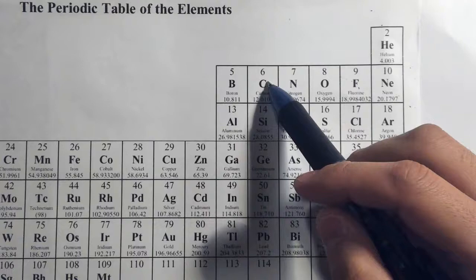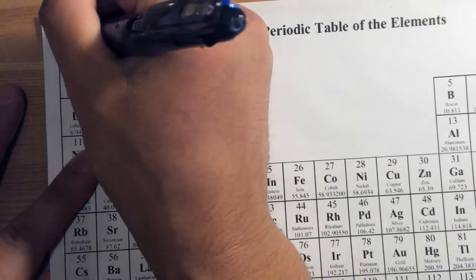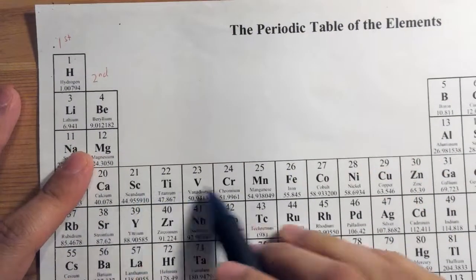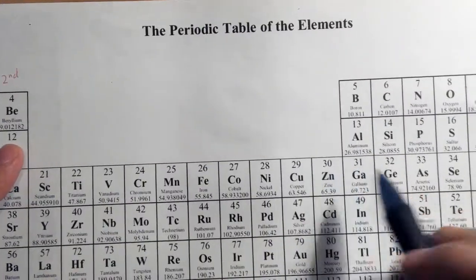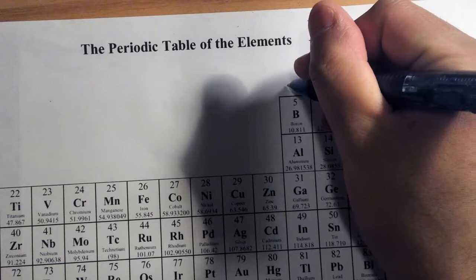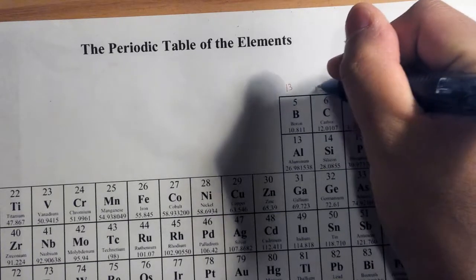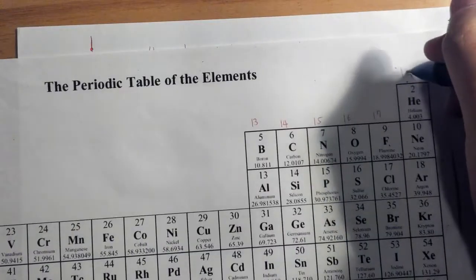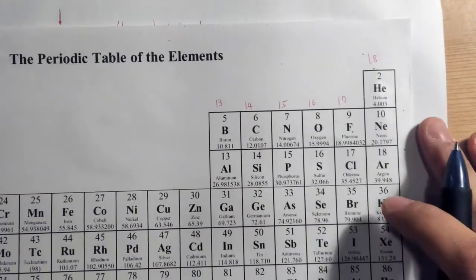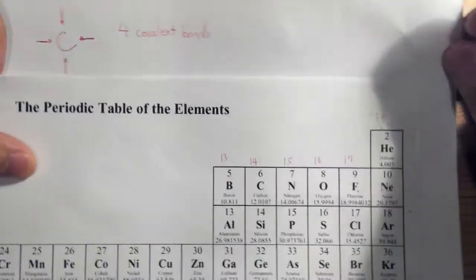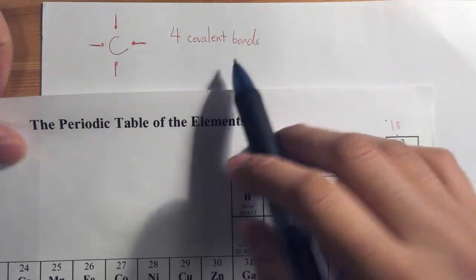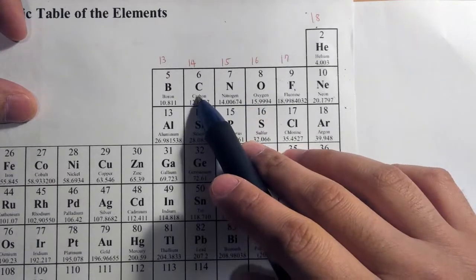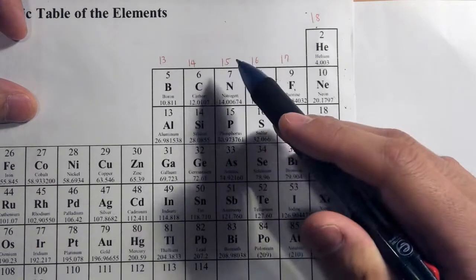All right. So remember that this is a first column, second column, third, fourth, fifth, all the way through from the transition middle. This becomes 13, 14, 15, 16, 17, and 18. So there are some cues to this. In order to find out the amount of covalent bonds, what we can do is look at the charge. So carbon sometimes can be positive or negative.